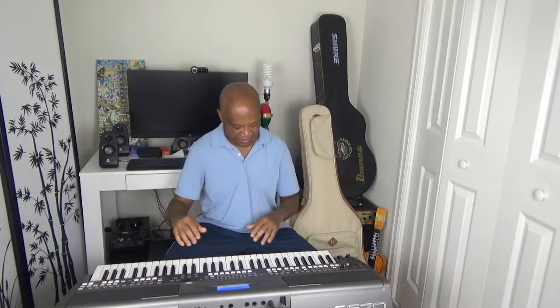So the other substitution that I'm gonna make is to replace the third of the F Ionian mode with another chord. What is the chord built on the third of the F Ionian mode?